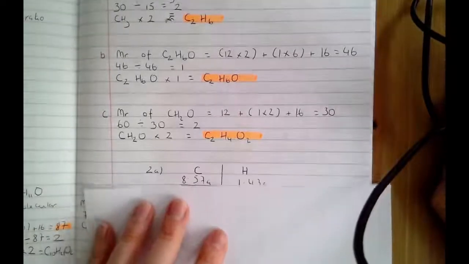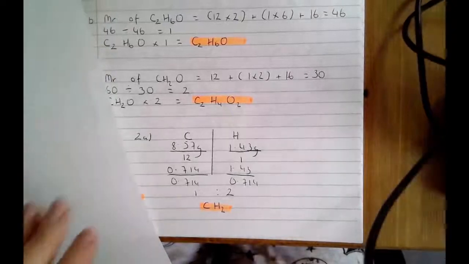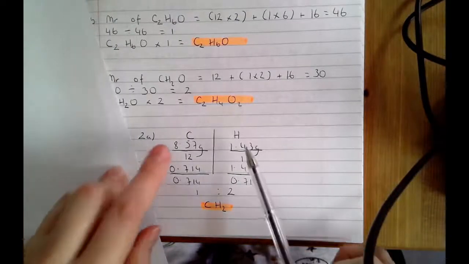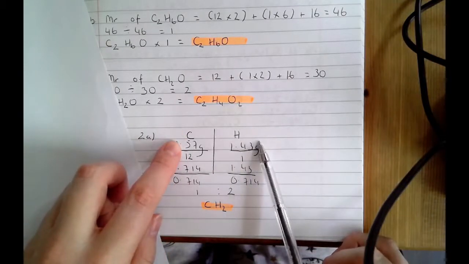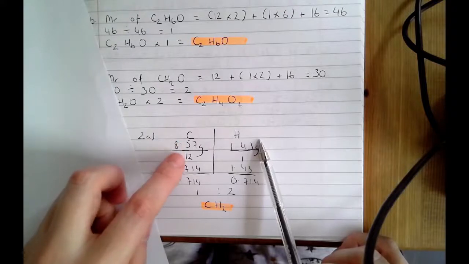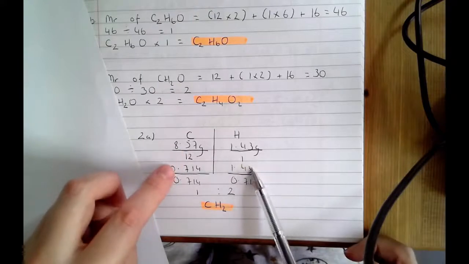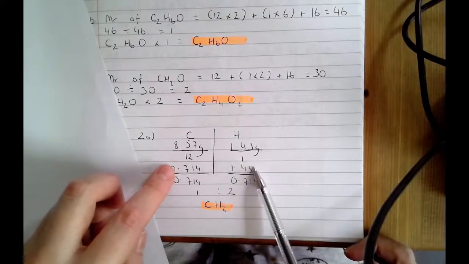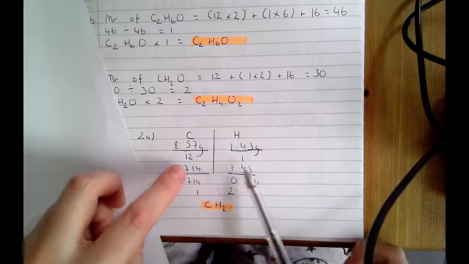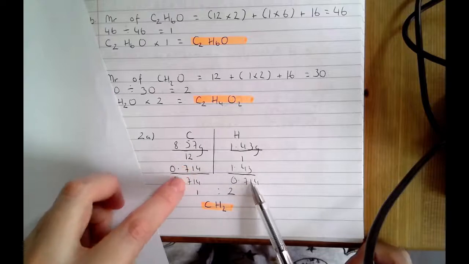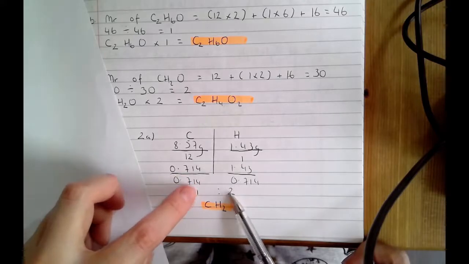In question 2, you had to work out the empirical formula for yourself first. So in 2A, you work out the formula. You're given carbon and hydrogen as the 2 elements. You're given the mass of carbon and the mass of hydrogen. From the periodic table, the mass of carbon is 12 and the mass of hydrogen is 1. So my first step is to divide. These are the 2 numbers I get. I look at these 2 numbers and ask myself which is smallest. 0.714 is smallest, so I divide both numbers by the smaller number, and that allows me to simplify my ratio to 1:2, so I get my ratio in a whole number.